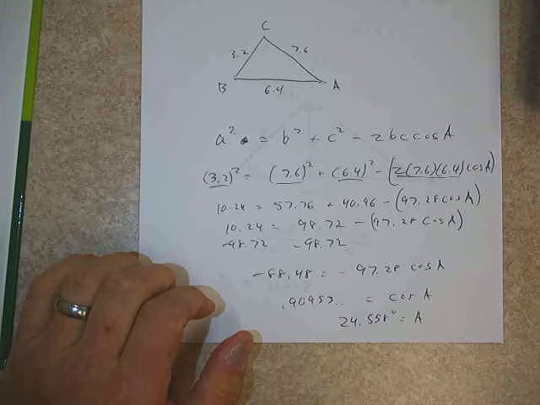Okay, questions on any part of that procedure? We have side-side-side, finding a missing angle with the law of cosines. Questions on any of the steps that we did here?